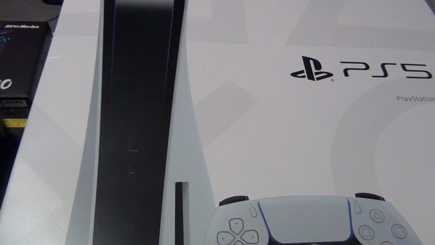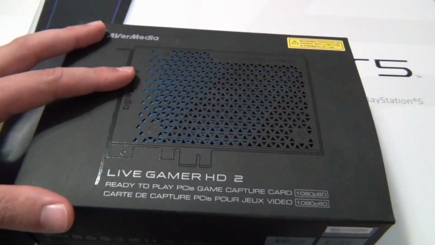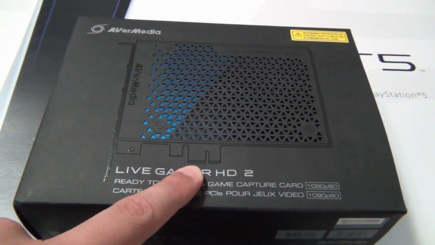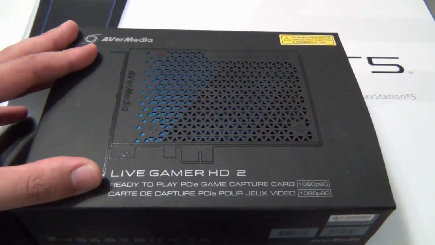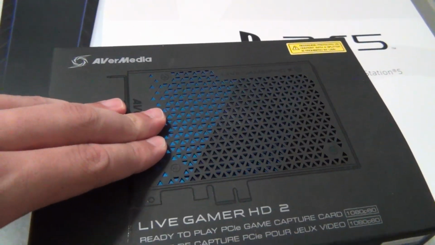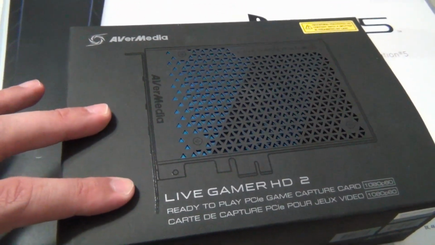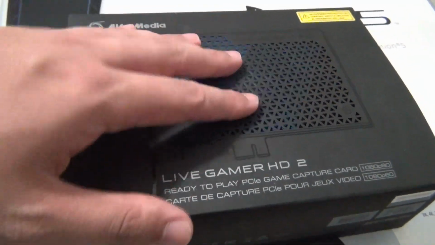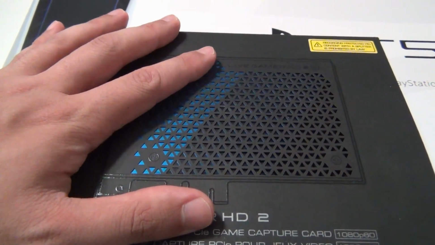So if you have an older capture card, say for instance like a Live Gamer HD2, this uses a PCIe x1, as you can see there. This is only going to be able to do 1080p 60 FPS. So if you plug the PlayStation 5 into this, the PlayStation 5 is going to only output at 1080p 60 frames per second, because the capture card is going to appear to it as though it were a 1080p television.